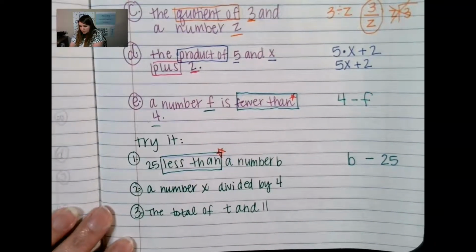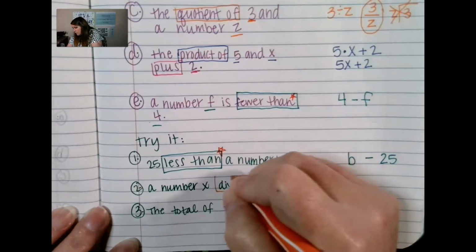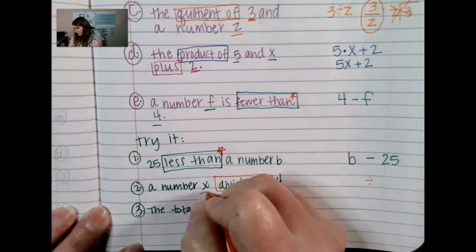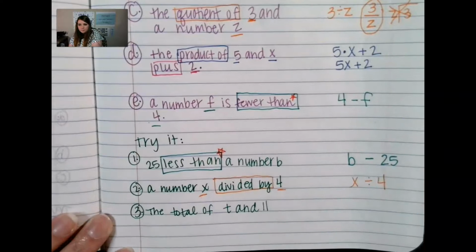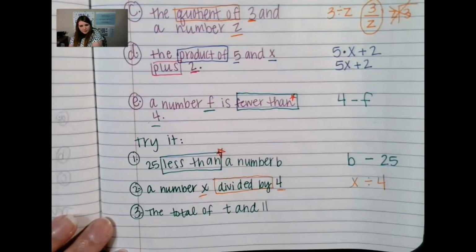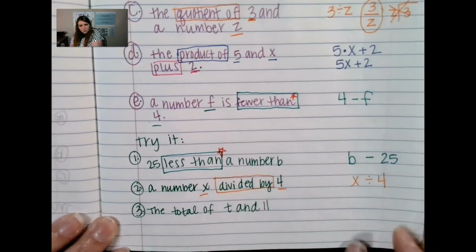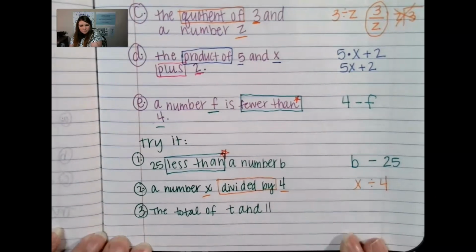All right, a number x divided by 4. A number x divided by 4. So that clue word there is divided by. It means to divide, and I am doing x divided by 4. Again, I'm writing it in the same order because division is like subtraction. I can't mix up the order. So I have to make sure I write it like how it sounds when I read it.